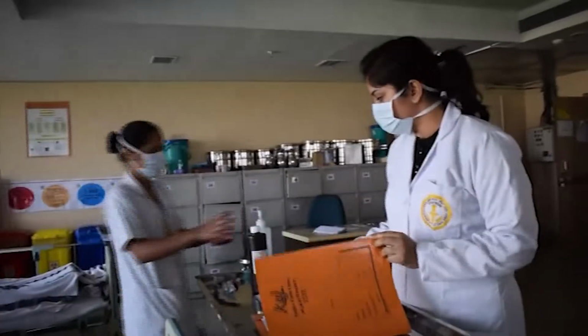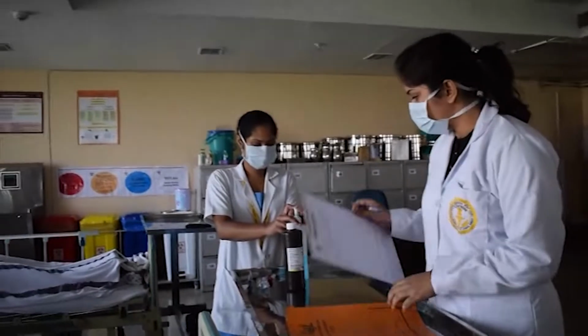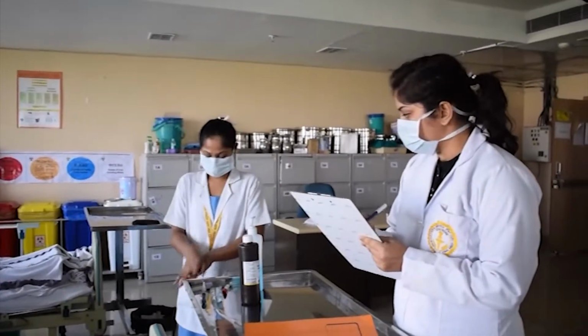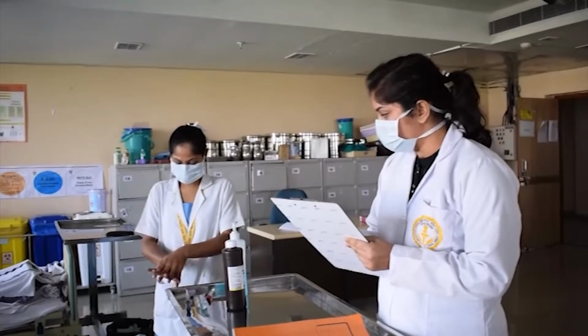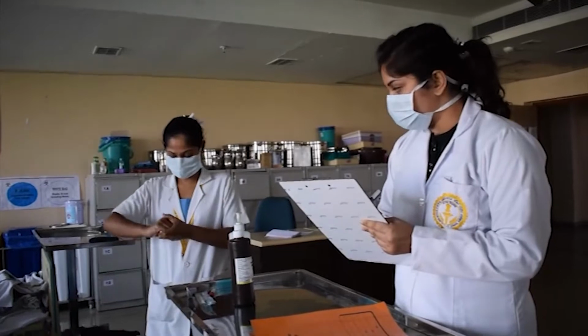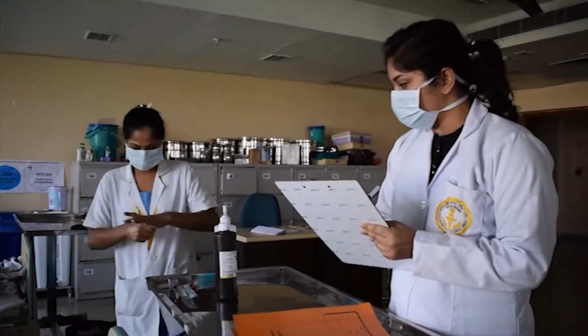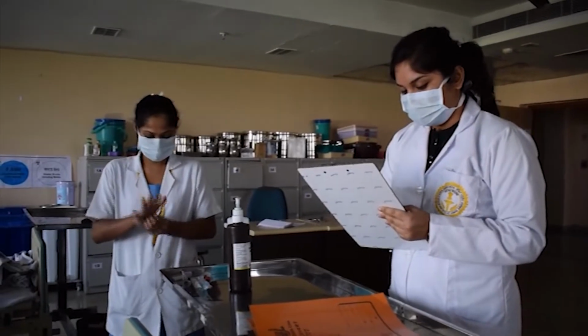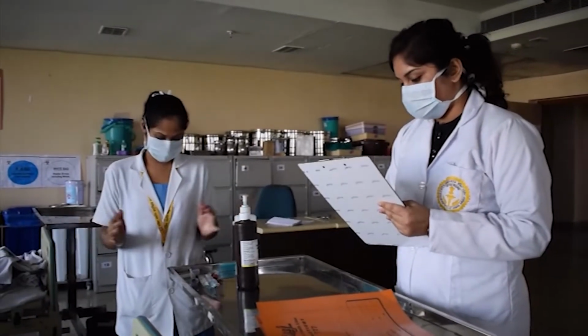The pharmacologist notes his ASP form. The microbiologist goes to check the waste management, if the biomedical wastes have been discarded appropriately.